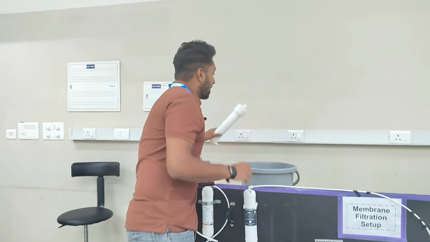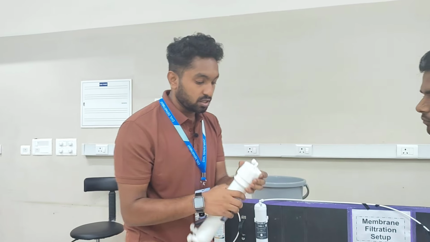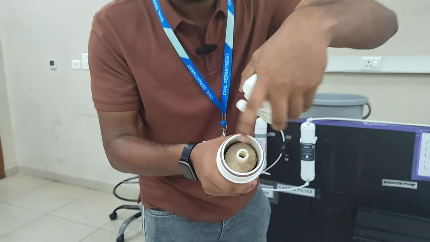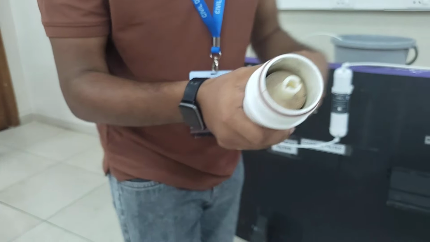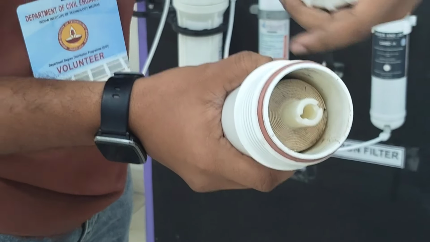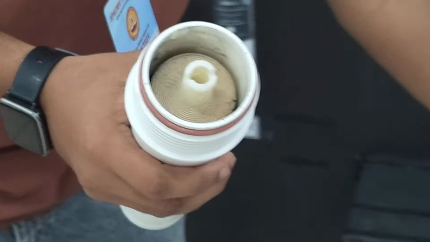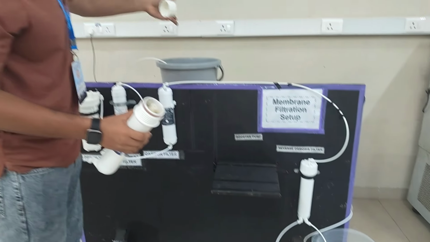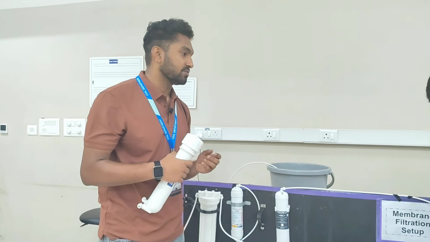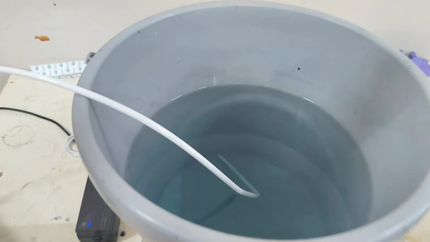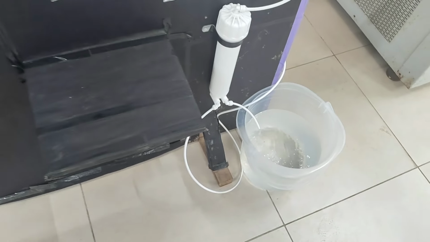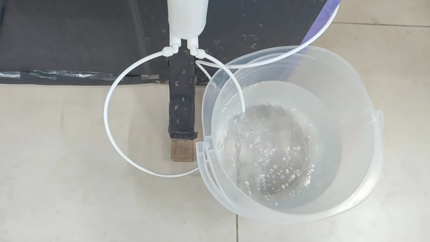In the RO filter, we have a layered structure of membrane sheets. Let me show you. See, the membranes are layered. A sheet in a spiral shape, and the water goes through this inlet and is filtered through every layer, so that the maximum amount of particles is removed and you get clear water. You can see the difference: the dye-colored blue water is changing to clear water. The initial water is light blue, and the filtered water is clean. Nearly 99.9% of the impurities were removed.